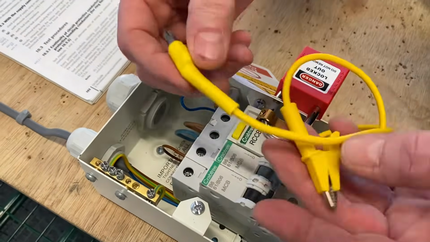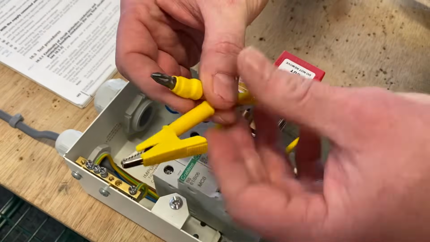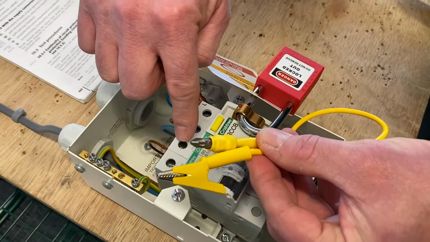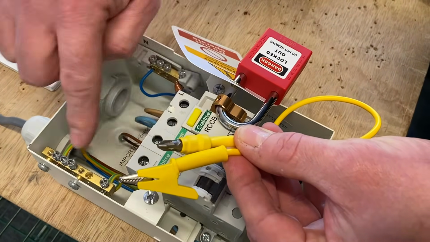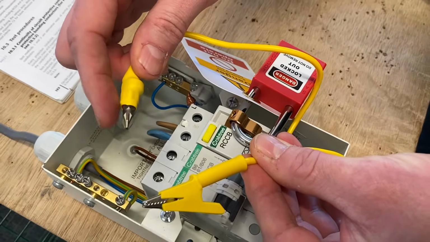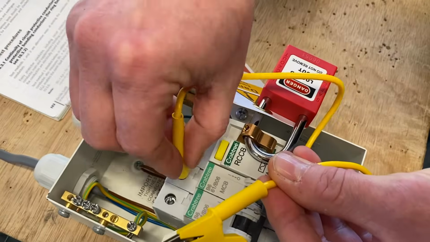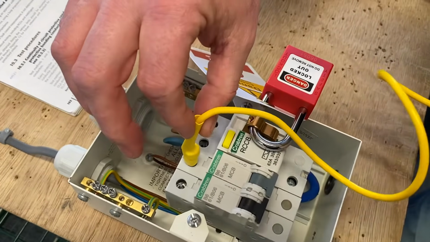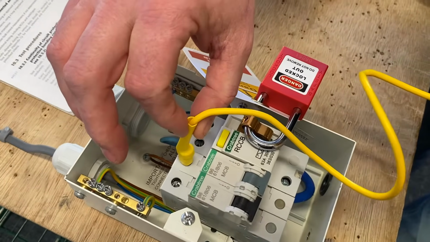But with this R1R2 link, it removes the need to do that. So from a college point of view, it means we aren't undoing screws more often than we need to, especially when testing. So I'm going to drop this one in, which has got a magnetic tip on it. I drop that into there to link onto my line conductor, and that's held in place. I can't pull that away, that's held.